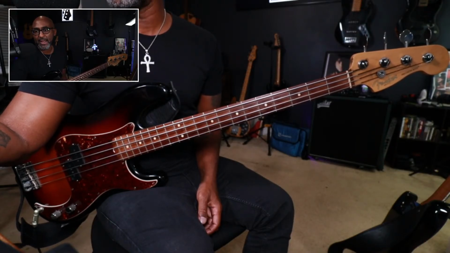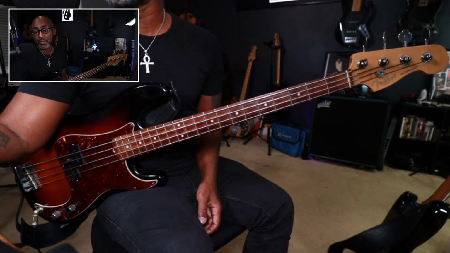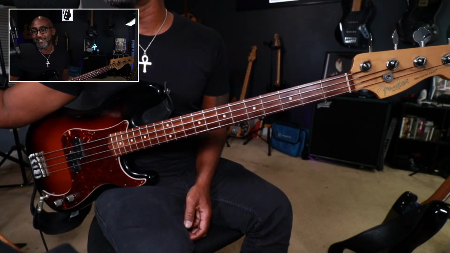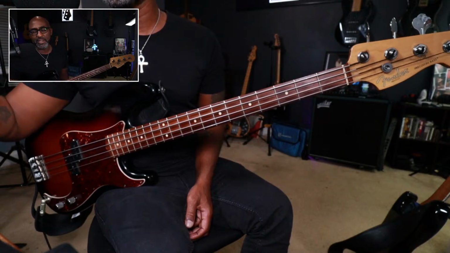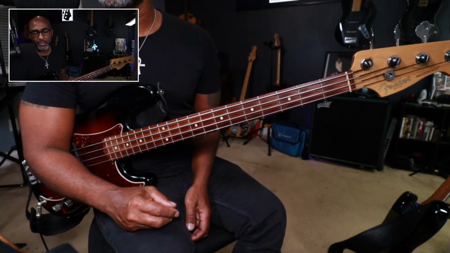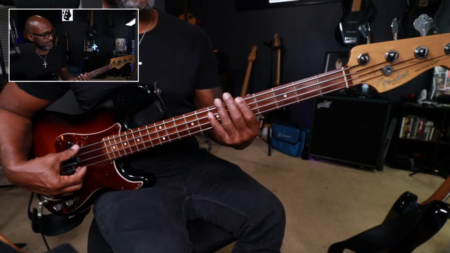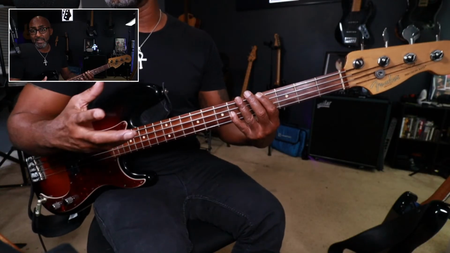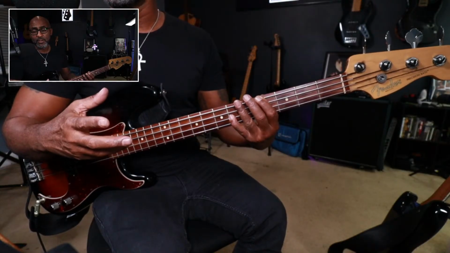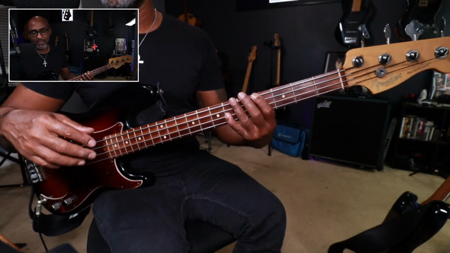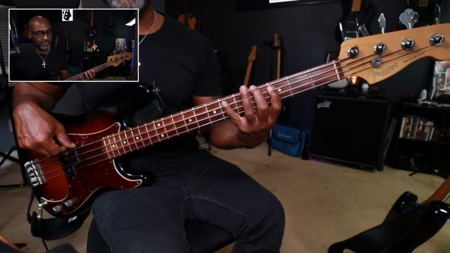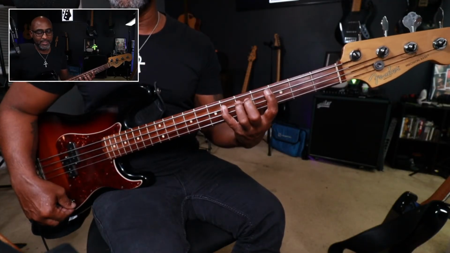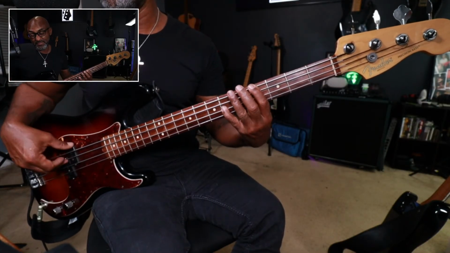So here's A flat. Now this is not actually playing a chord, it's really playing a root and a fifth, or an octave. It's just playing an octave. So what that means is that without a third, it's ambiguous.